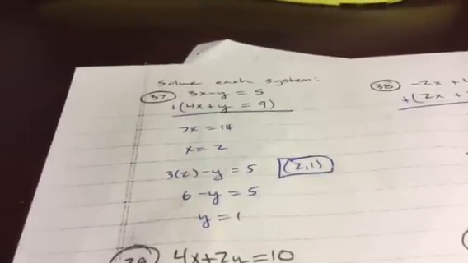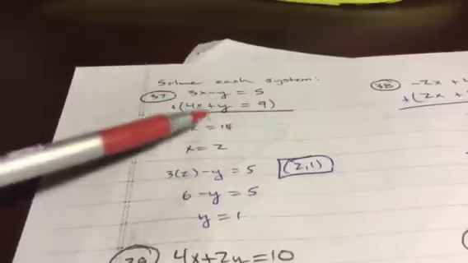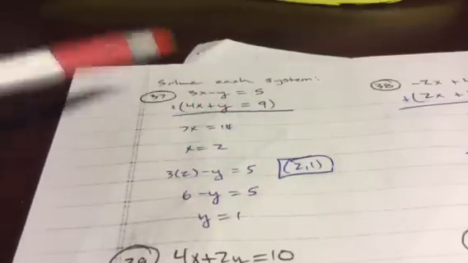All right, folks, take a look. 37 through the end is elimination. Notice that the y's are opposite. To get rid of opposites, you add them together. Add the equations together. You get 7x is 14, x is 2. Plug 2 in for x in either of those equations. I use the top equation to get y is 1.